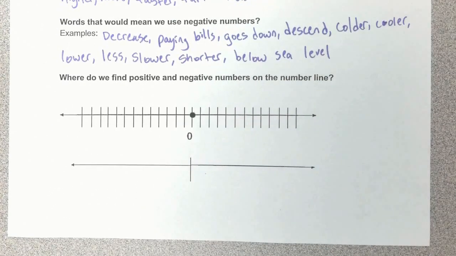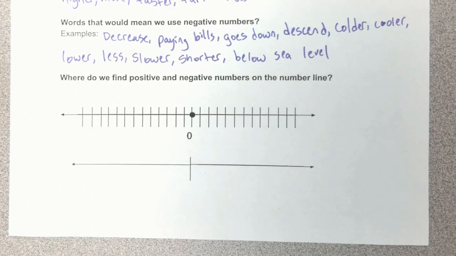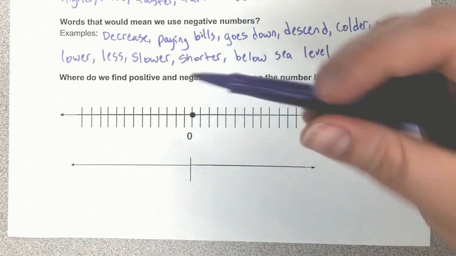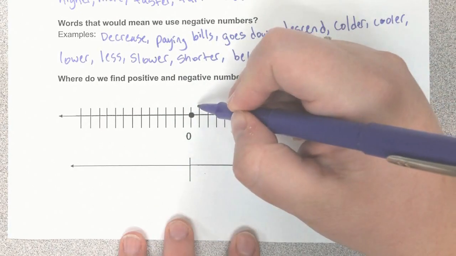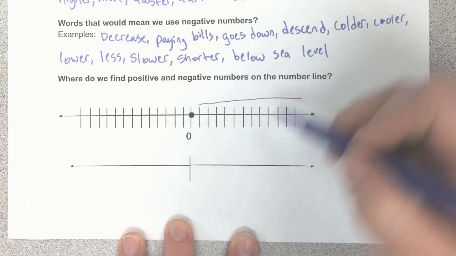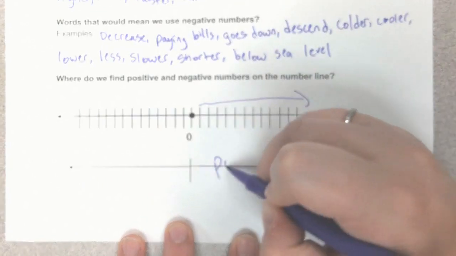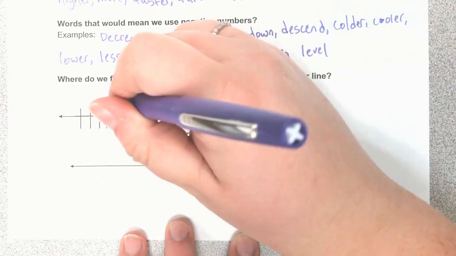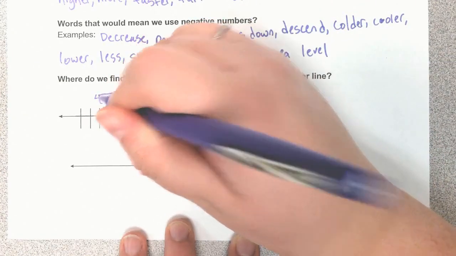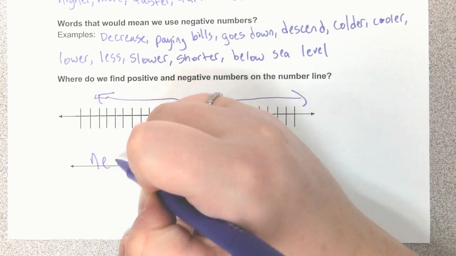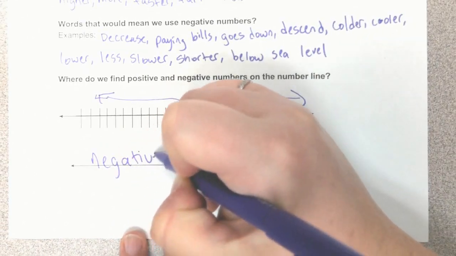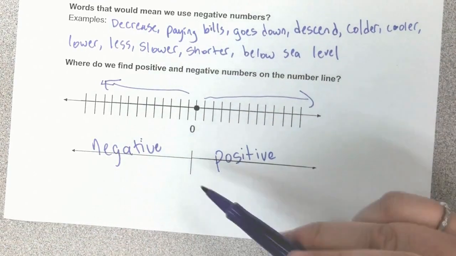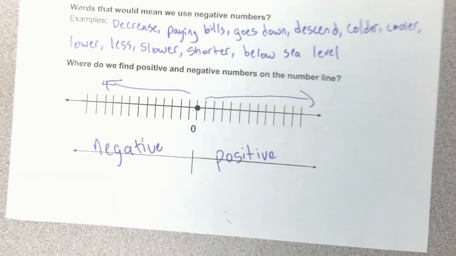So now if I have a number line, I need to know what side my positive and negative numbers are. Here's 0. Anything that's over this way is going to be positive. And anything going this way, that's an arrow, is going to be negative. So negative is on the left, positive is on the right.